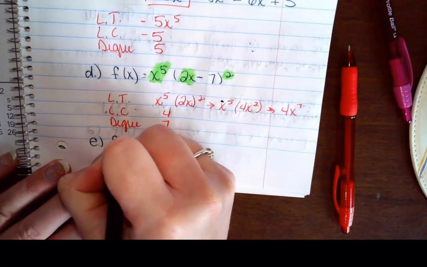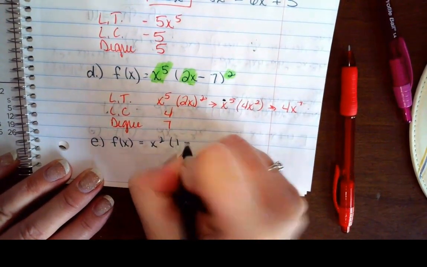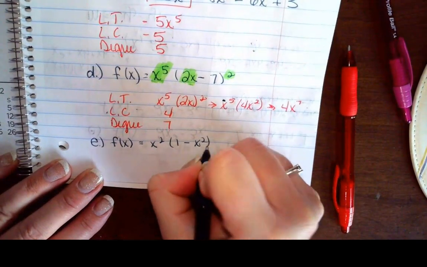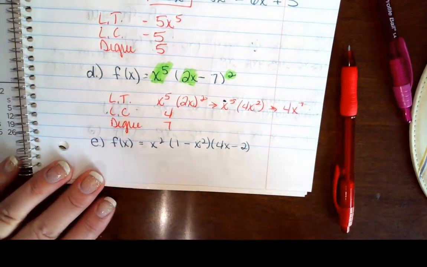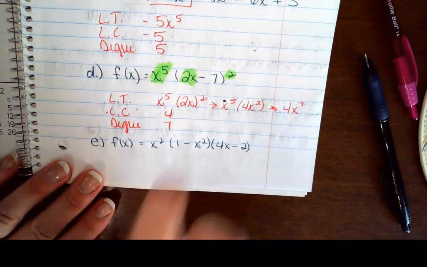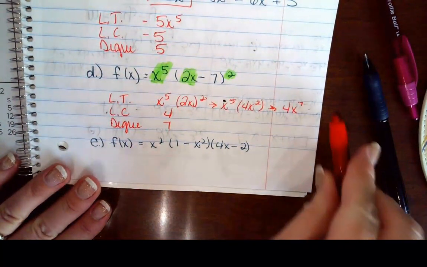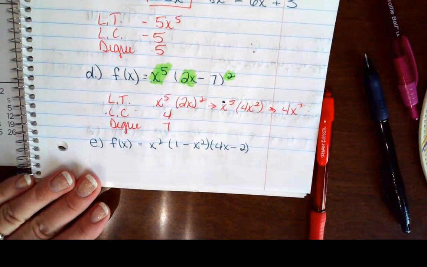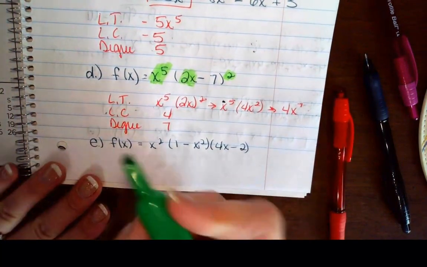So we have f of x equals negative x squared times 1 minus x squared times 4x minus 2. I'm noticing that there's no exponents on the outside of these parentheses like there was here. So really, for me to know what my lead term is, I just have to multiply together everything that has x's in it. This is set up as a multiplication problem.